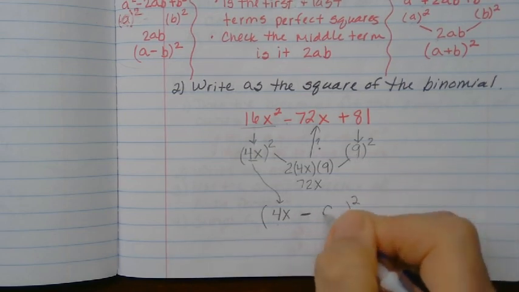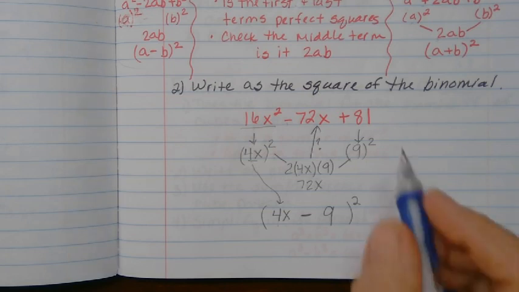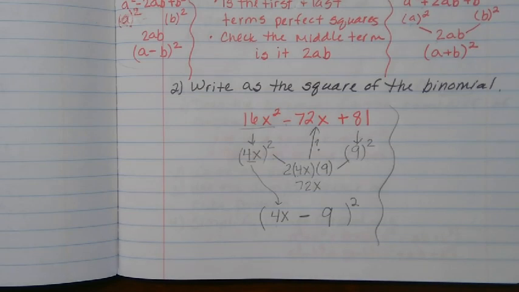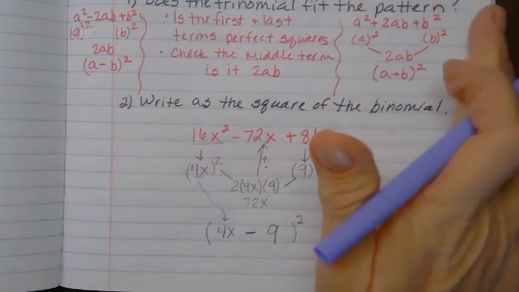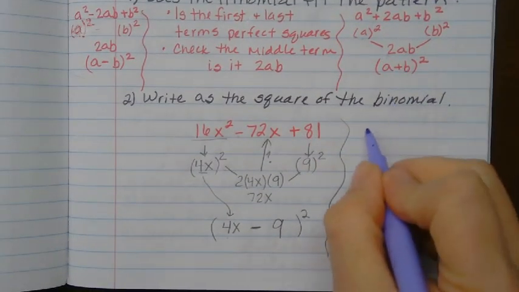And this is going to be the 9. How about if I have something like this?